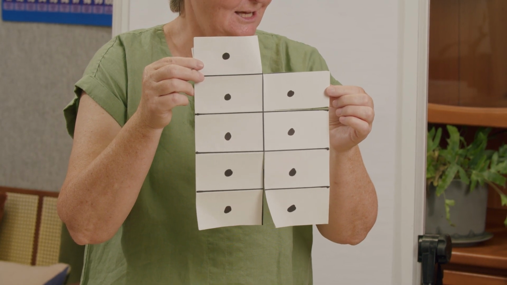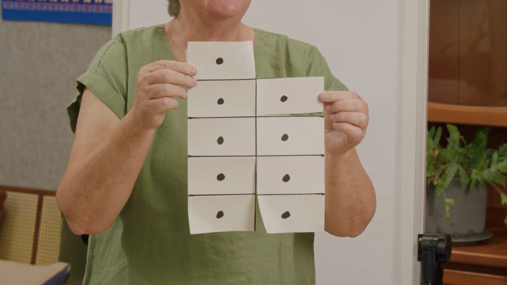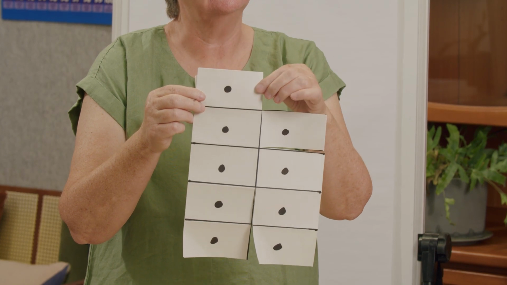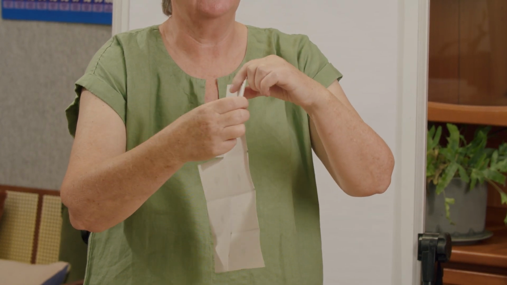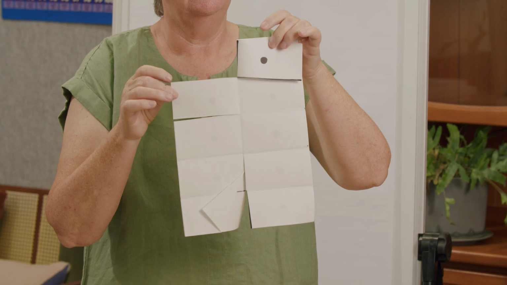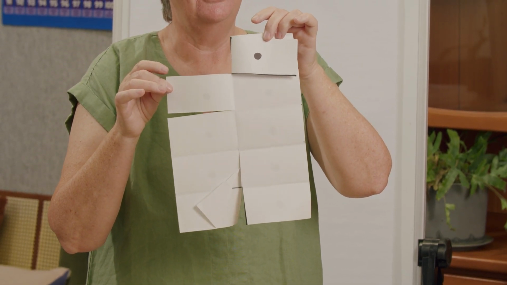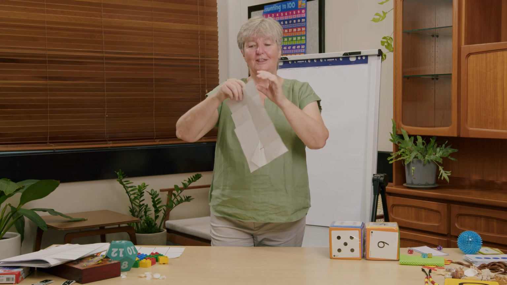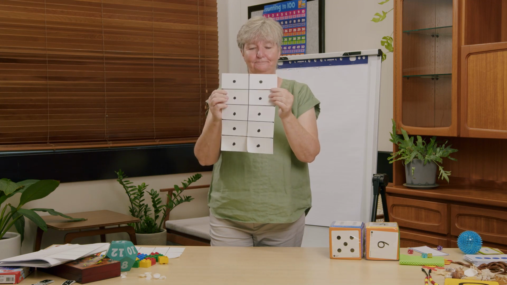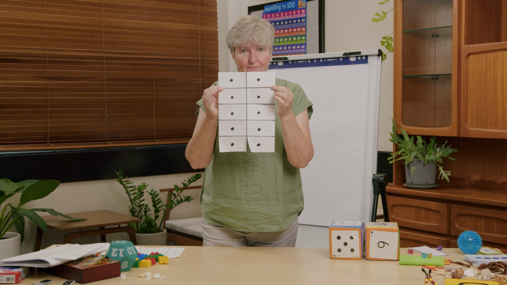9. Fantastic. But the question is, how many dots can I see? Let me turn this round for you and you can see. Can you see that I can see 1 dot? All right. So let's try that with another number. How many dots can you see?